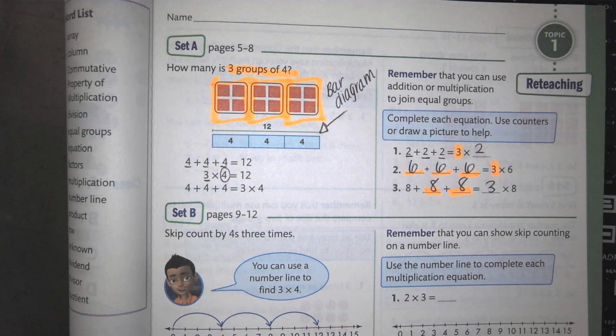Grab your math books, okay? Okay, set B. Let me see this table. This table, 1 point for your tally chart. 3 points. Okay.